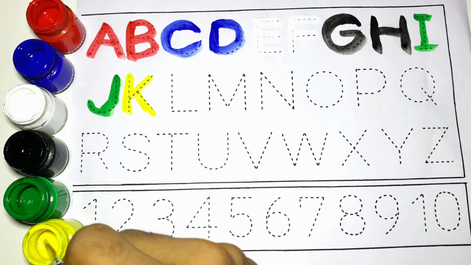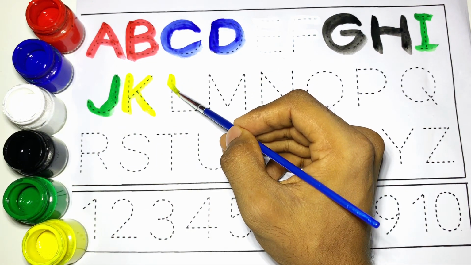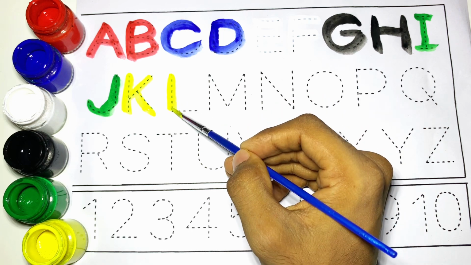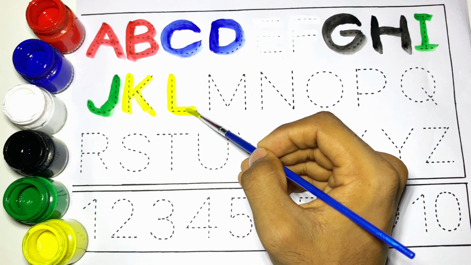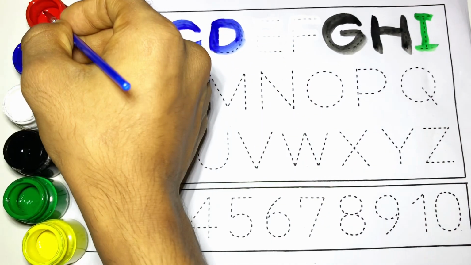Kids, again use yellow color and draw L. L for lion. The alphabets of L. Kids, now draw M. M for moon. The alphabets of M. And use red color.